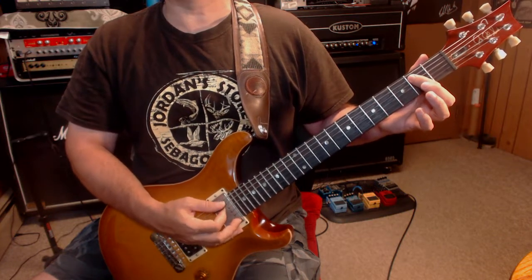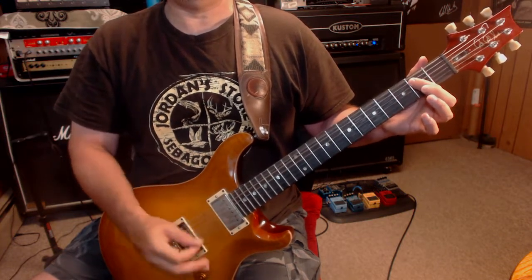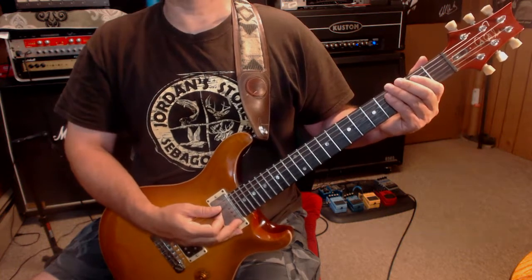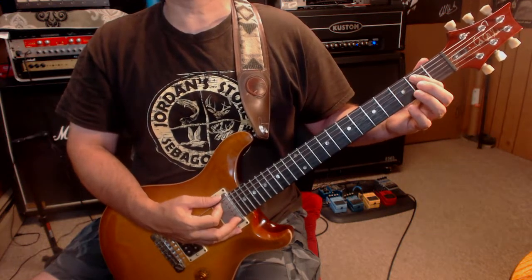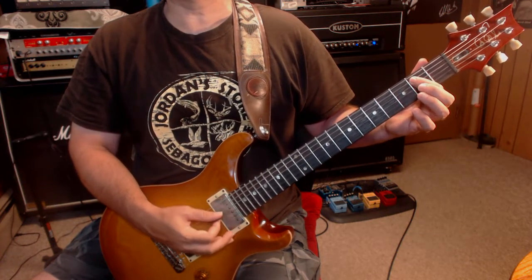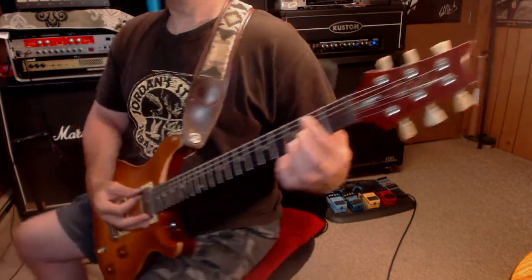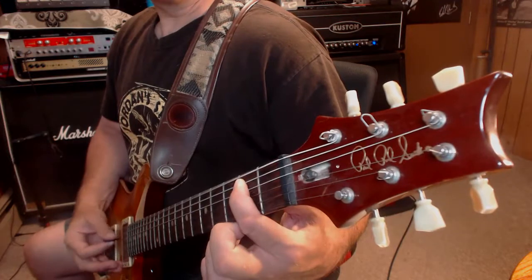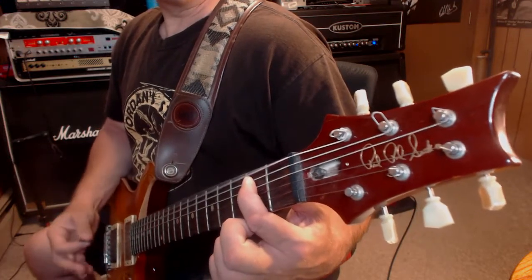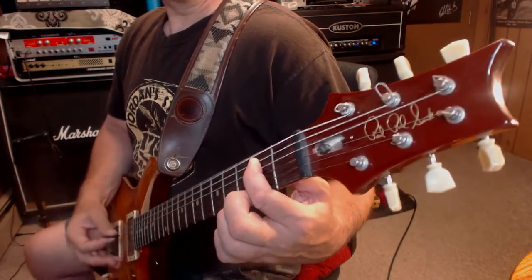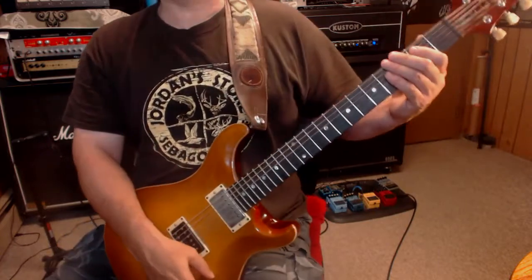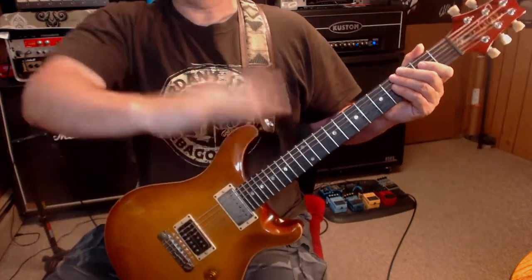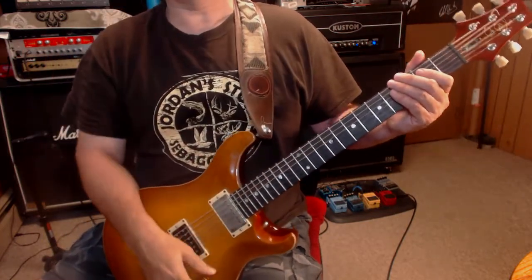Now when you do this, don't wail on it. Hear how horrible that sounds? You want to just let it glide, lightly glide over those strings. Because when you really bang on it, those strings really vibrate, and as you hear, it sounds horrible.